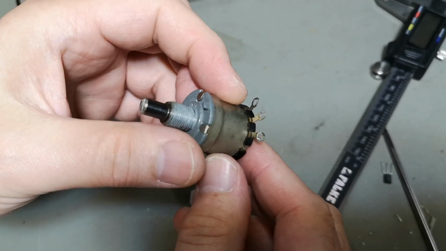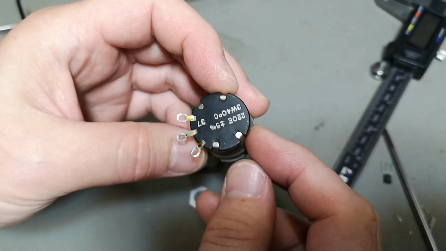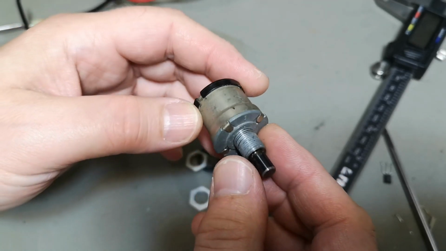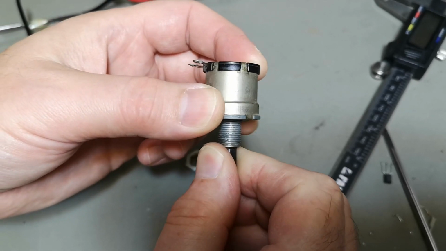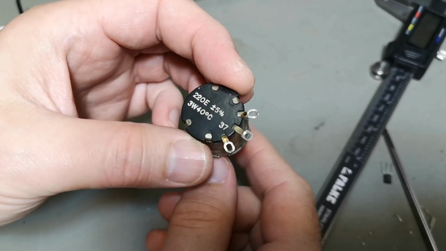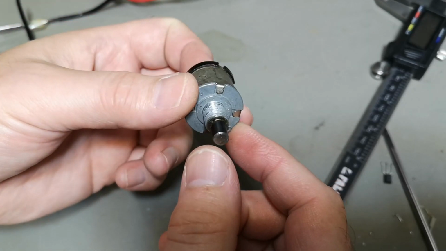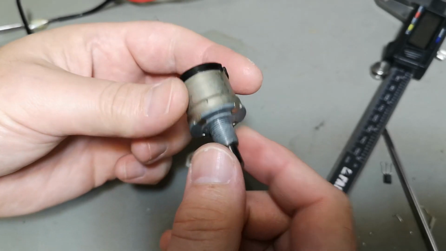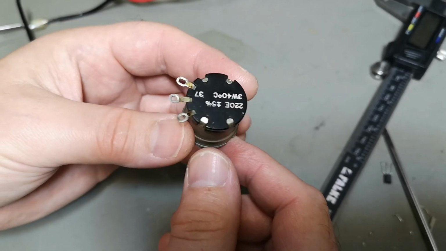It looks like it is completely sealed, and there's no way I can wash this. So how can it be this bad? They're just full of loose connections. So that is what I'm going to find out. I'm going to try and open this and see how bad is it really inside.